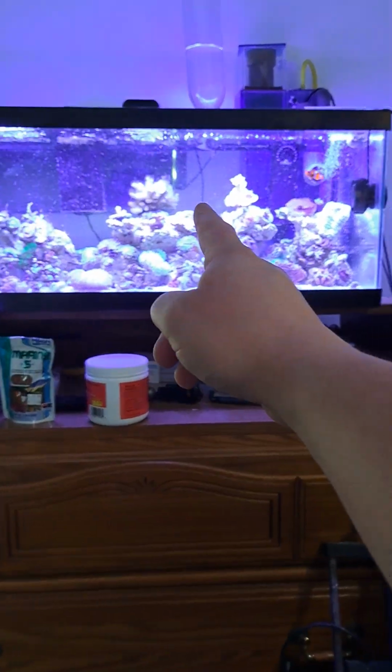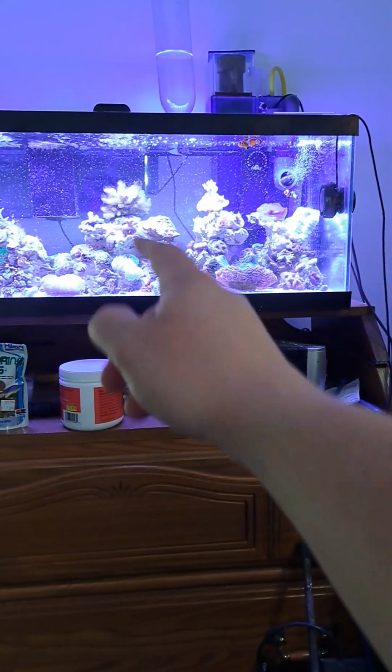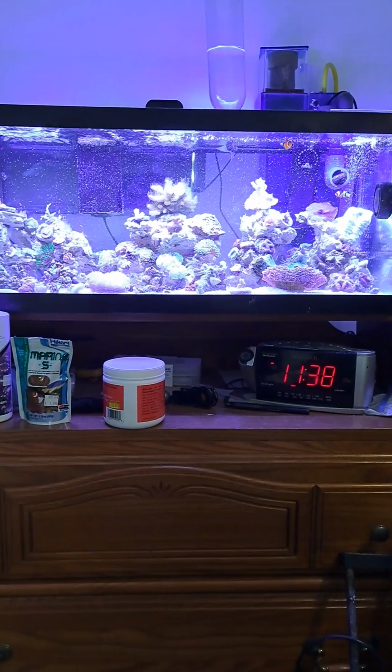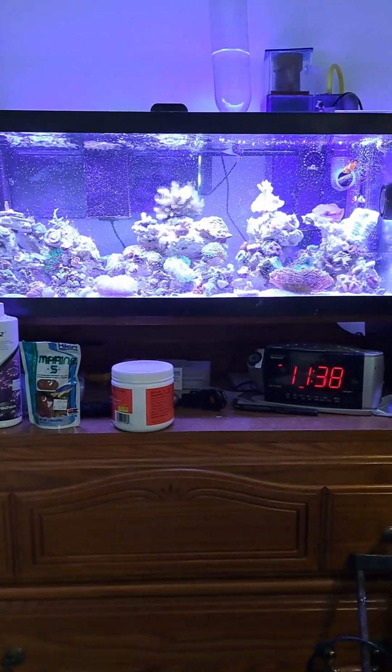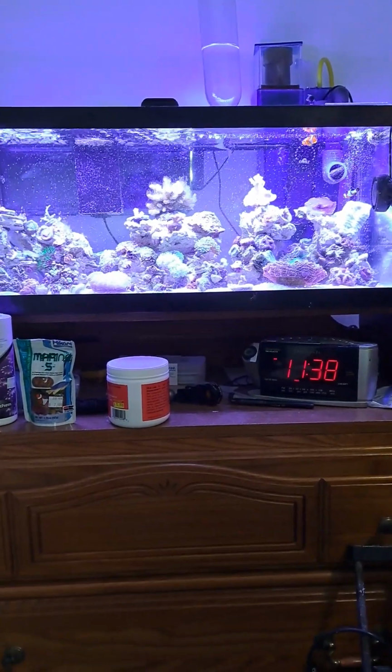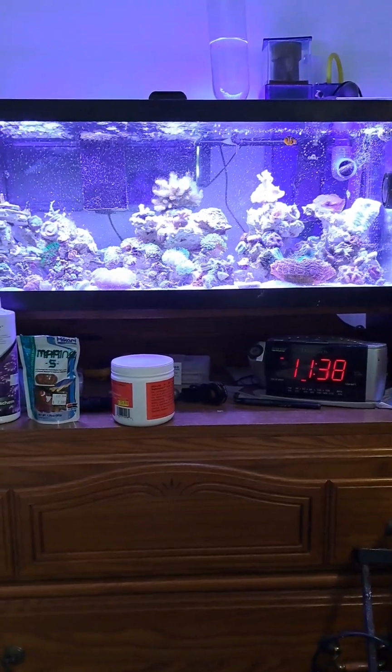The light on the refugium I didn't mention, but that is on a timer, so you don't have to worry about that. It'll come on during the day and off at night. Everything should be under control. Shouldn't be any emergencies with it.